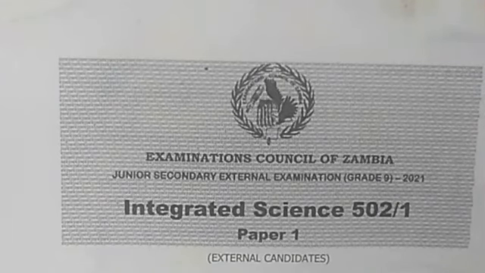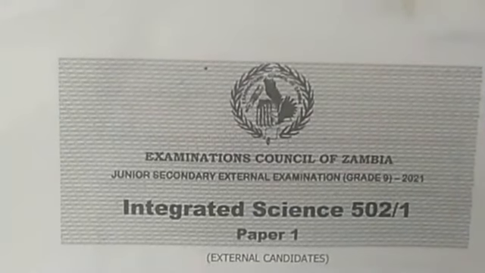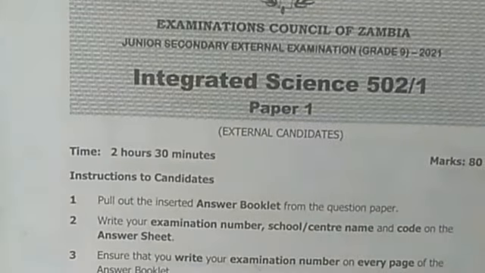As usual, this is the paper that came in 2021 external, that is the August exams. It was taking the students 2 hours 30 minutes to solve this paper. This paper is a combination of section A and section B, which in the past used to come as paper 1 and paper 2. Now they are put together, so we're just going to have one paper. Let's go through the instructions.